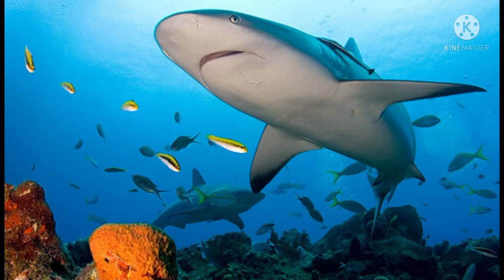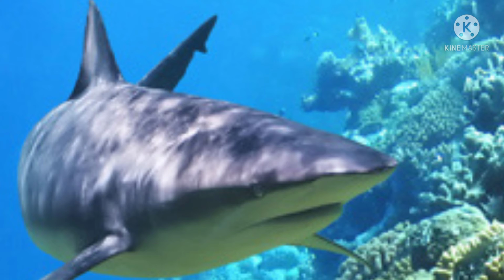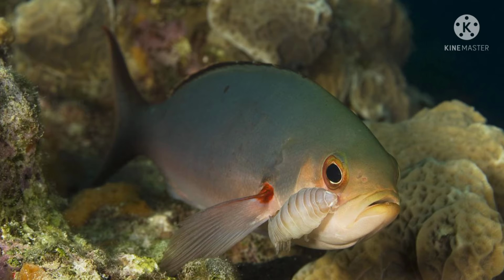Number 4, predation. Predation is a kind of interaction in which one organism kills smaller organisms for food. An example of this is when a big fish eats a small fish. The predator, which is a big fish, benefits in the interaction while the prey, a small fish, is harmed.